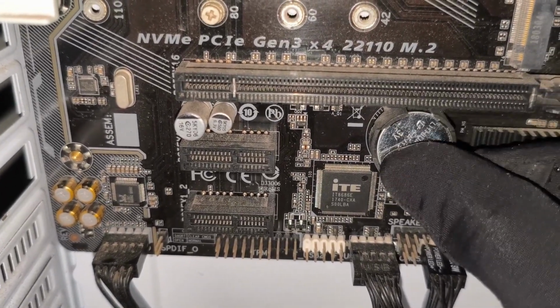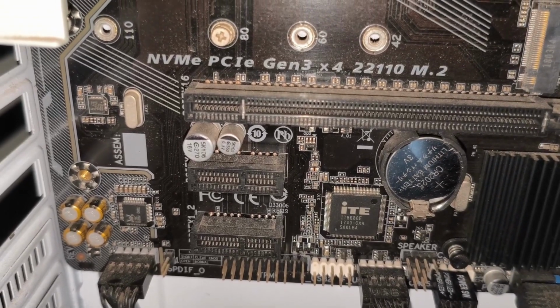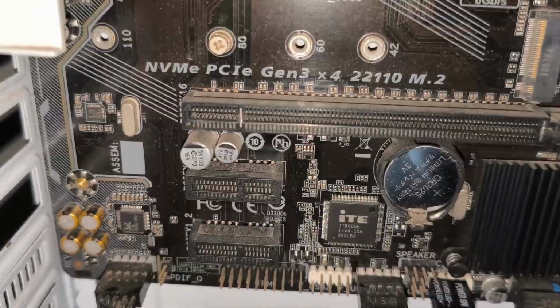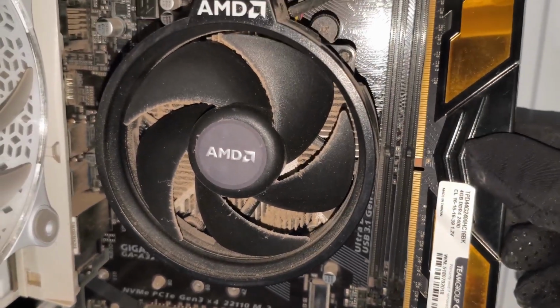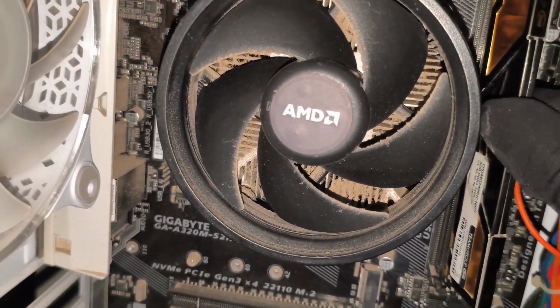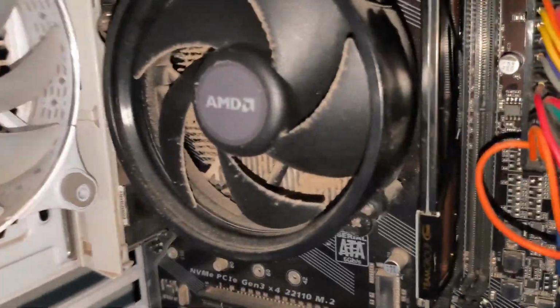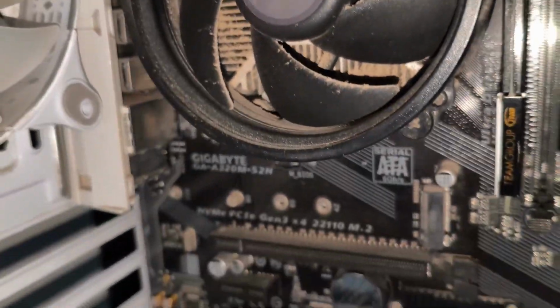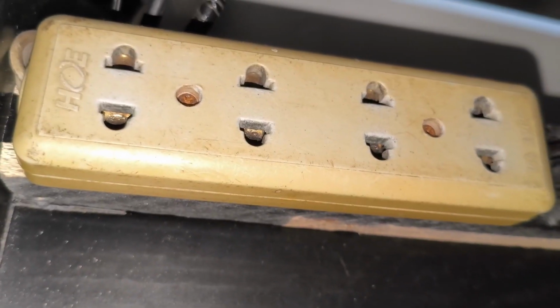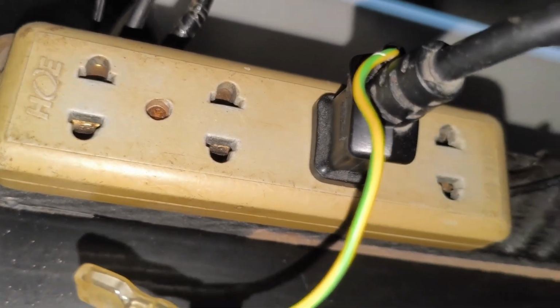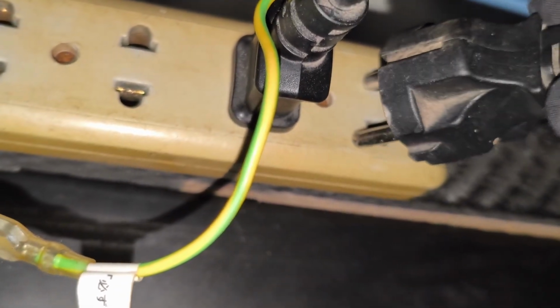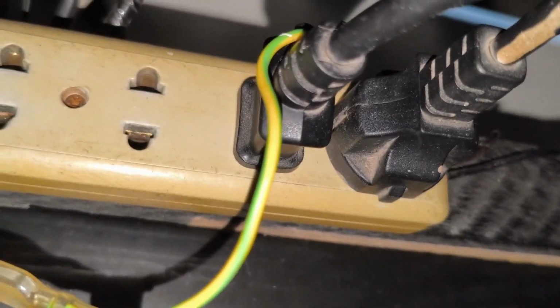Reinstall the CMOS battery. Reinstall the RAM in just one slot. Plug in the power cable of the monitor and computer. Switch on the monitor. Turn on the PC.